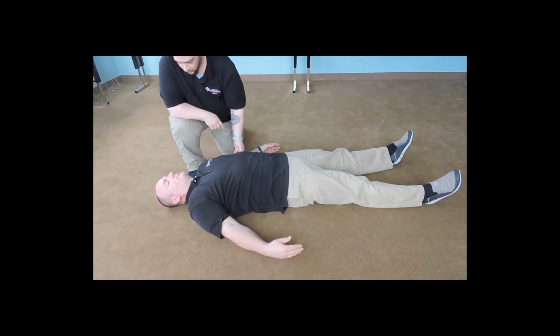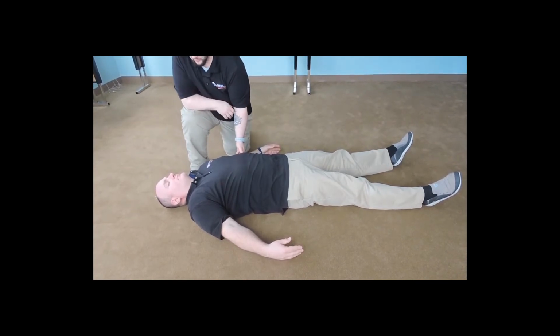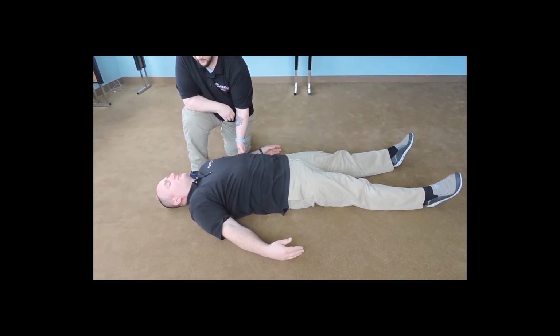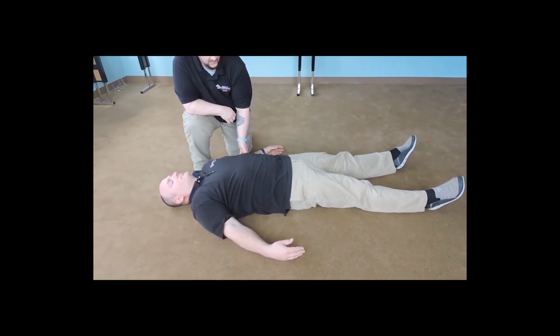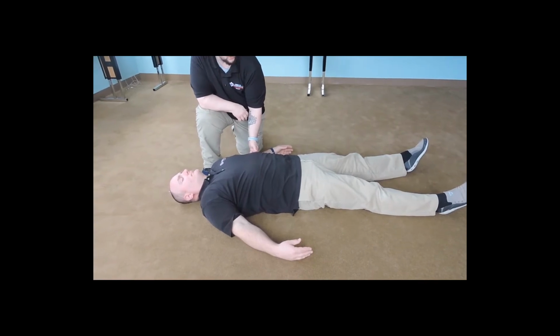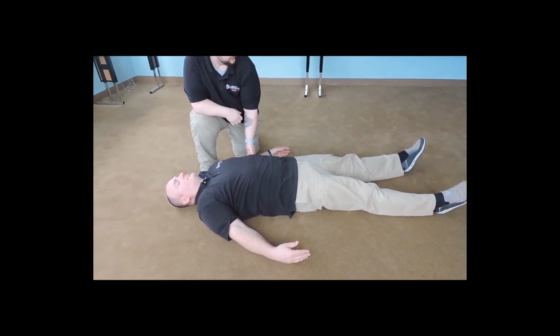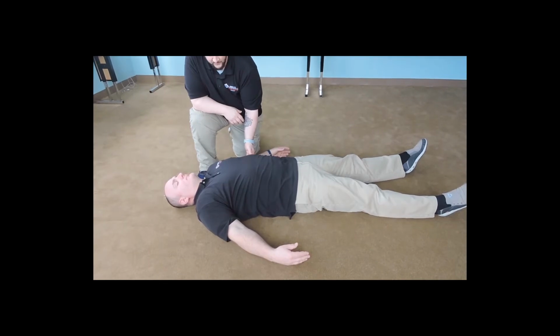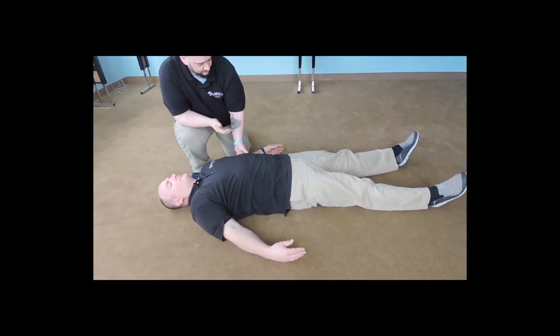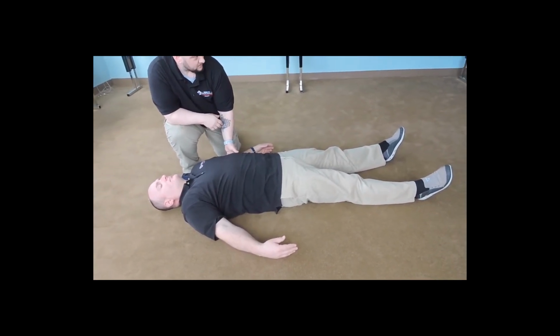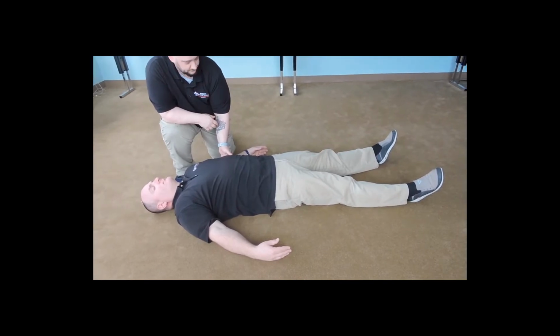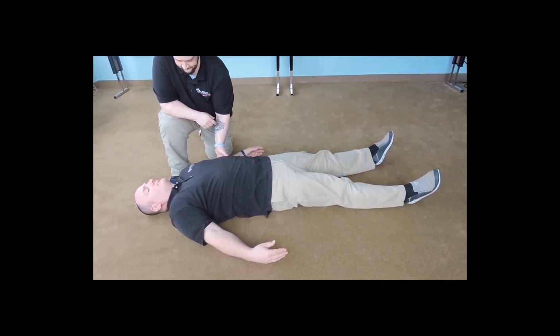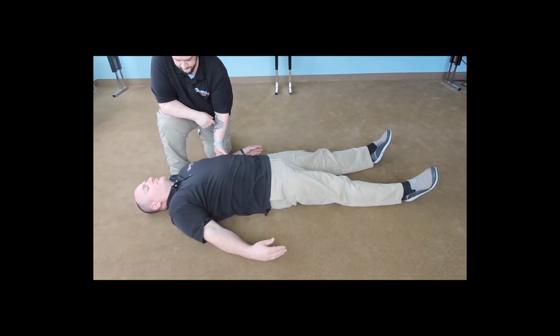At this time I'm going to direct my partner to ventilate the patient with the BVM. We're going to attach that to high flow oxygen, 15 liters per minute. He's an adult patient, so we're going to deliver 1 breath every 6 seconds just until we see chest rise. Now that we're ventilating the patient, do I notice good chest rise, and do I have good compliance by my partner with the BVM? Compliance is good, and you have fairly equal chest rise and fall.